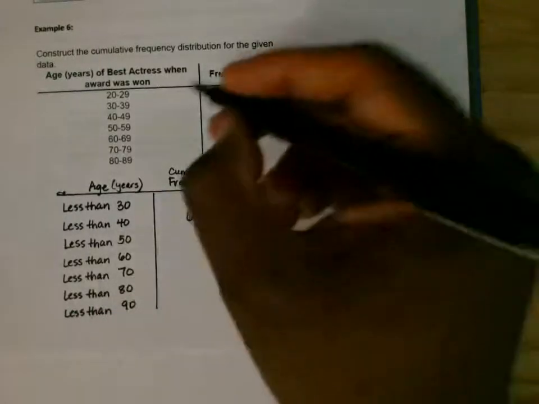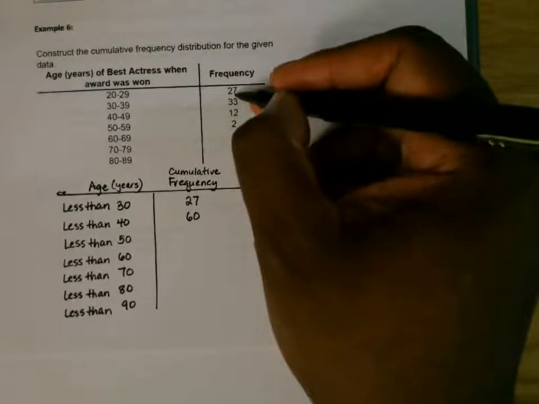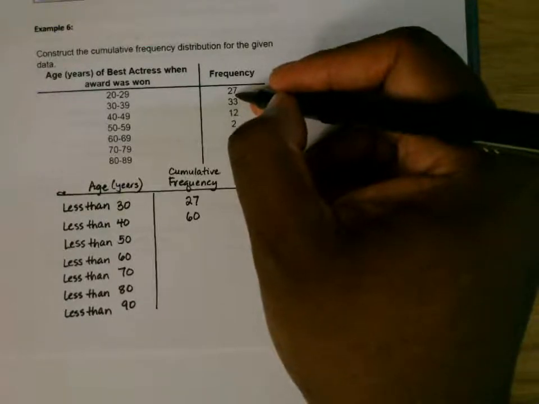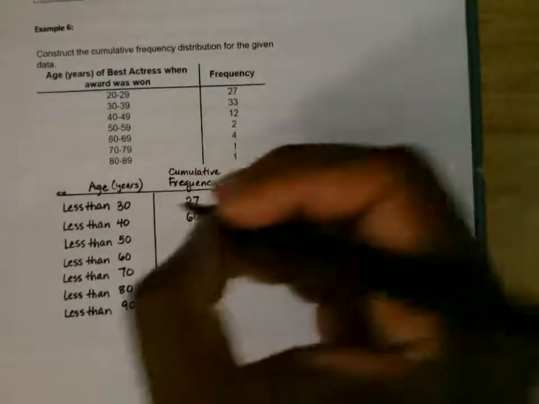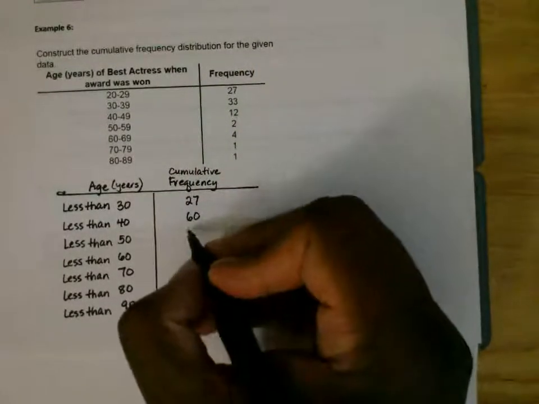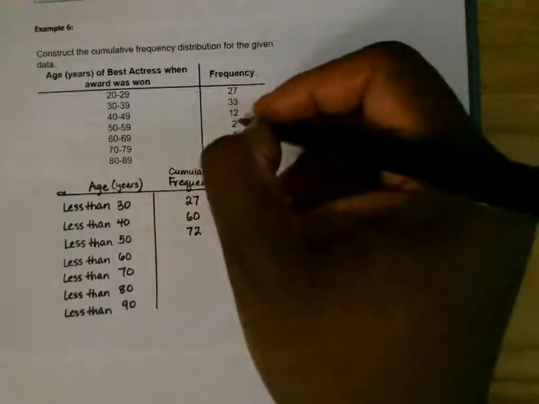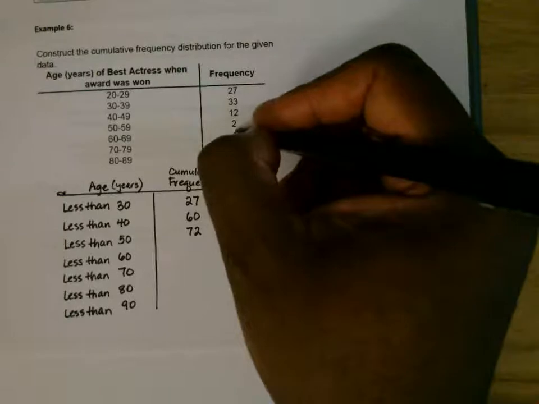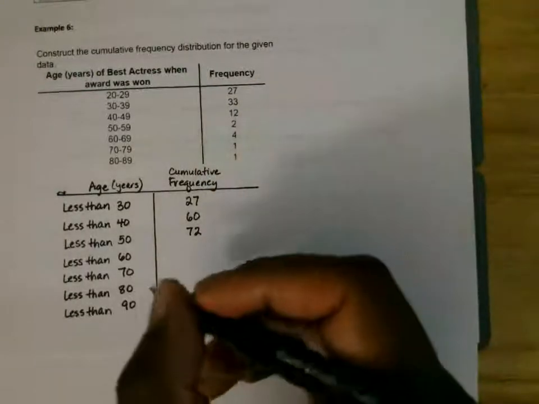And then less than 50, that's going to be these three classes right here, the 12, the 33, and the 27 added together. That would give us 72. And then less than 60, that's going to be these four classes here. 2 plus 12 plus 33 plus 27, that's going to be 74.